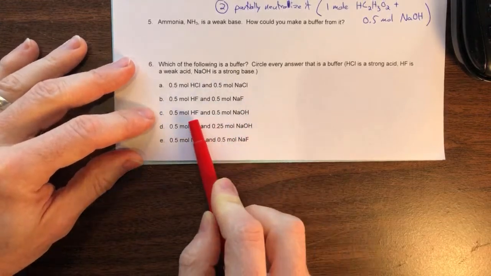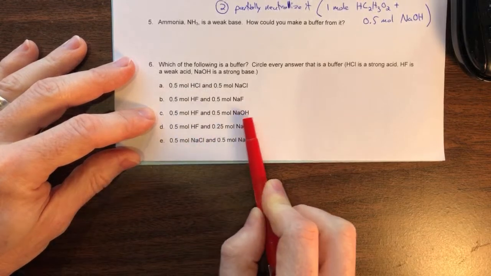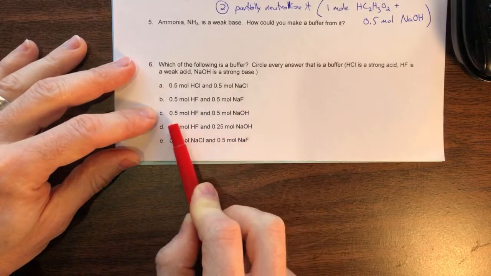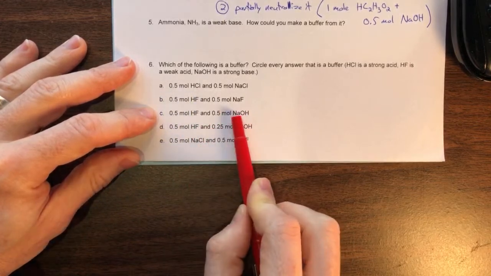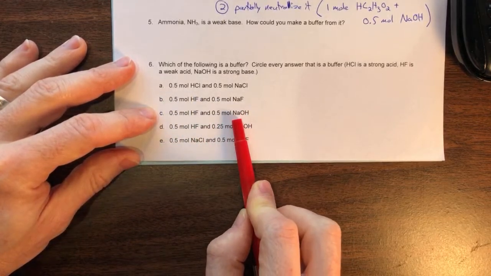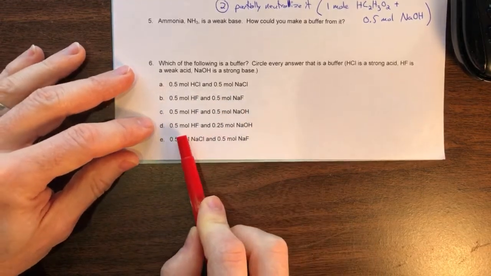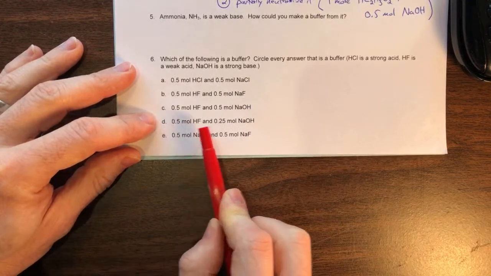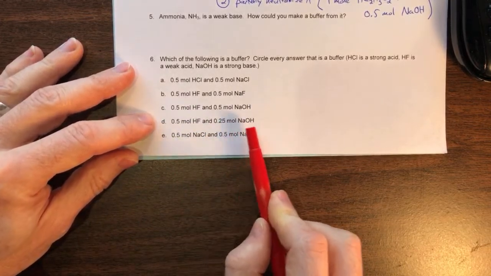And then down here, we have HF and NaOH. This is a weak acid and we are neutralizing it, but we have 0.5 moles and 0.5 moles, which means you are completely neutralizing it. And if you completely neutralize it, it's not a buffer. You have to partially neutralize it. So what's that going to look like? If you have 0.5 moles of HF and 0.25 moles of NaOH, that's going to partially neutralize it, and that'll be a buffer.